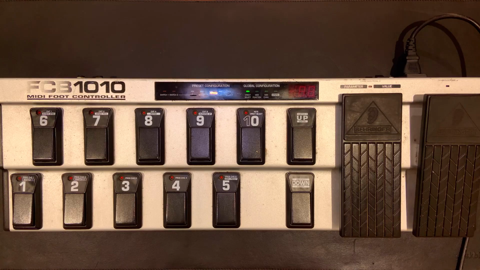Press the down switch again without holding it. The config LED will illuminate. Great! The unit is now in global configuration mode. Let's connect it to the computer.